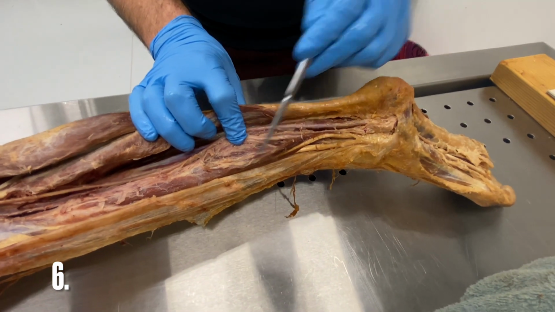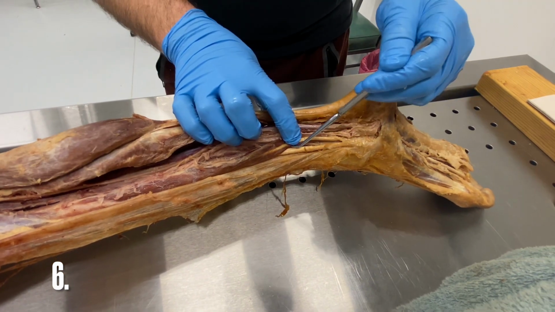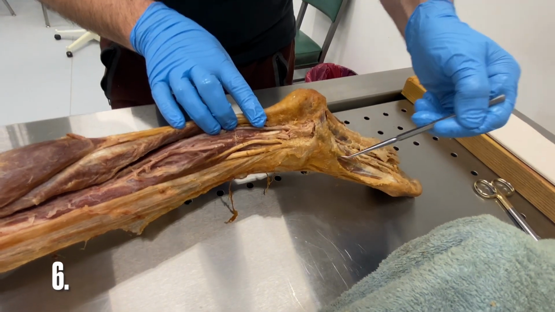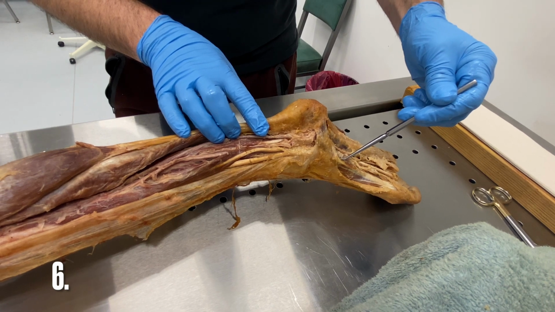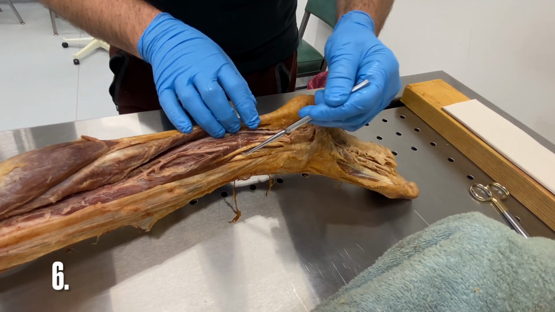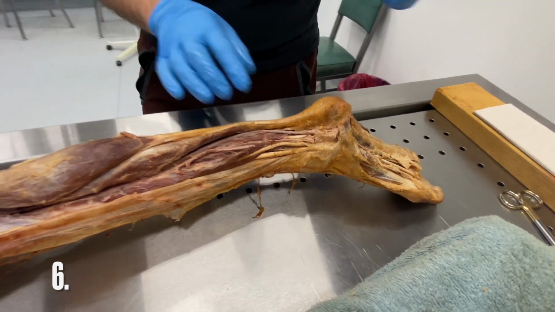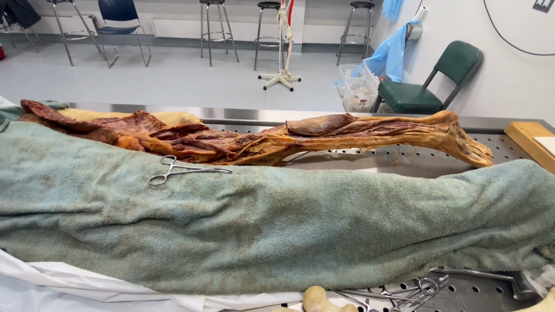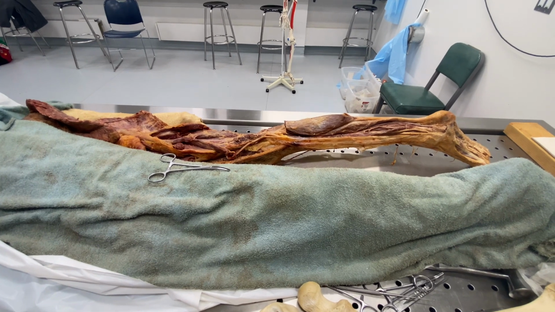You see how these crisscross a little bit. There's the muscle belly, there's the tendon. Follow that down, and that tendon is going to end over here on the medial side of the foot under these muscles. Identify that one right there. That is number 6.